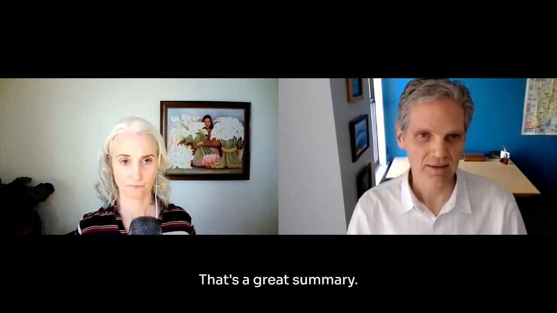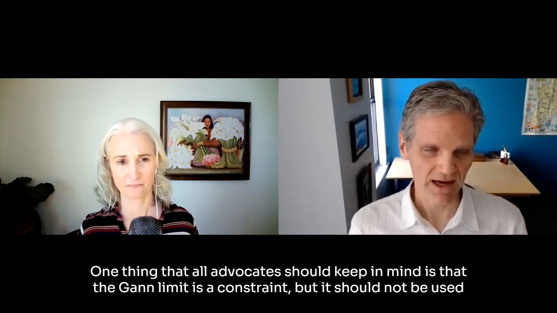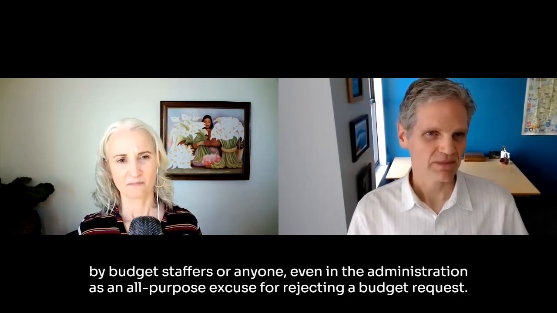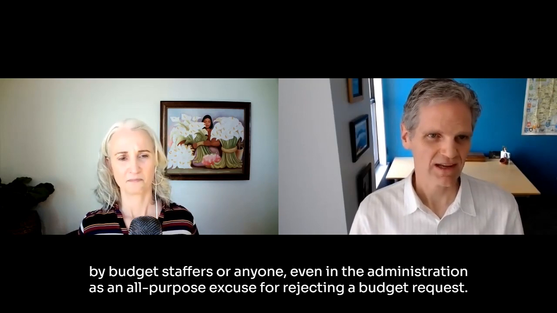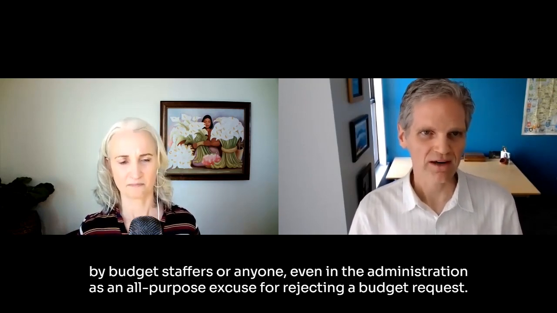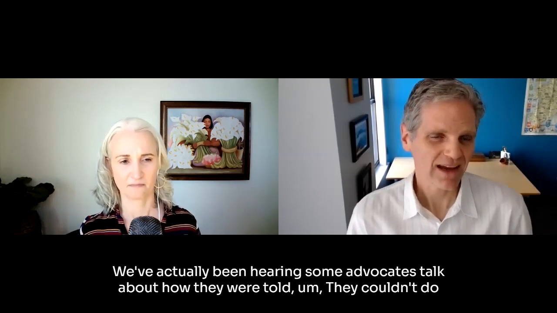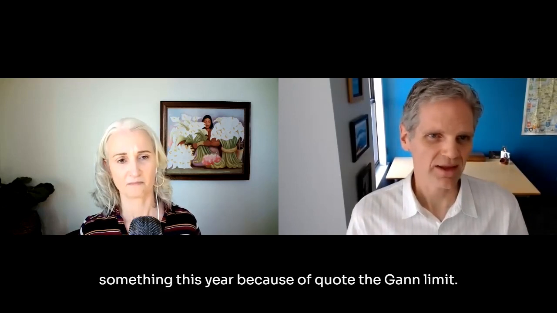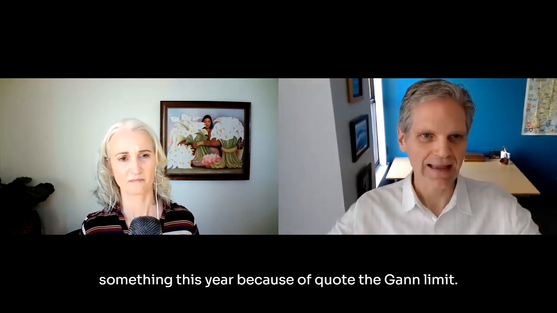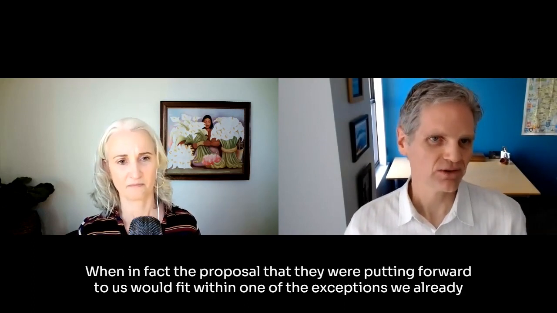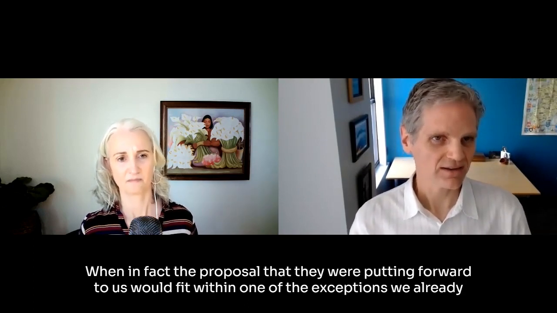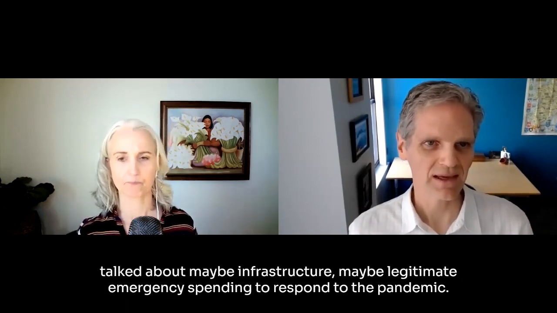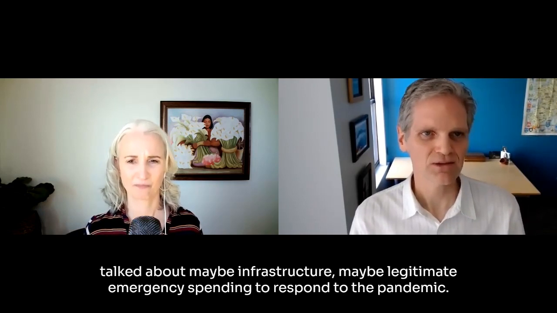That's a great summary. One thing that all advocates should keep in mind is that the Gann limit is a constraint, but it should not be used by budget staffers or anyone, even in the administration, as an all-purpose excuse for rejecting a budget request. We've actually been hearing some advocates talk about how they were told they couldn't do something this year because of, quote, the Gann limit, when in fact, the proposal that they were putting forward to us would fit within one of the exceptions we already talked about, maybe infrastructure, maybe legitimate emergency spending to respond to the pandemic.